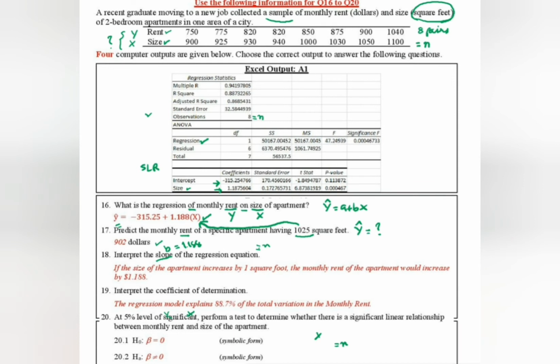In this equation in 16, if you increase x by 1 unit, for instance, from 1000 to 1001, if you increase 1 unit in x, then y will increase by 1.188 units. Y unit is dollars, $1.188. Therefore you get this way.